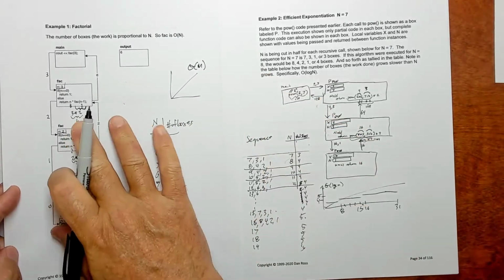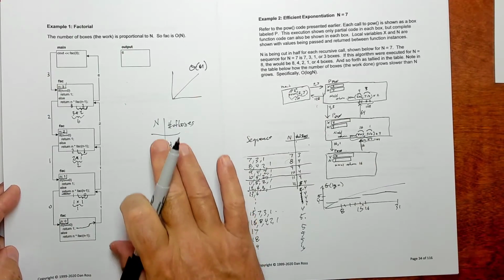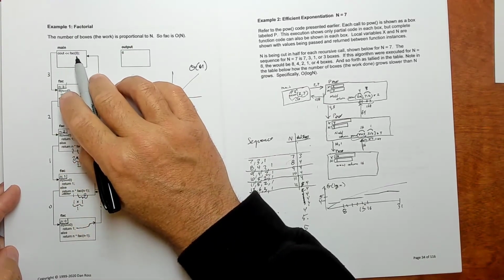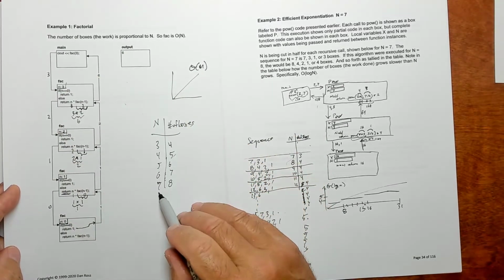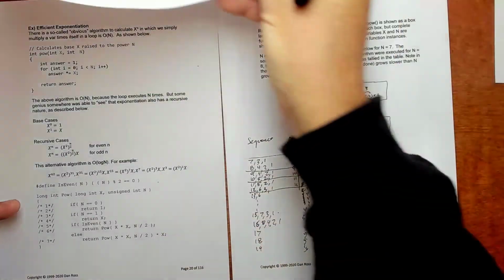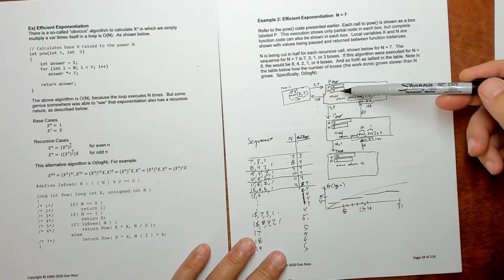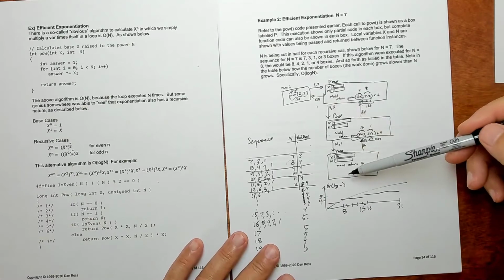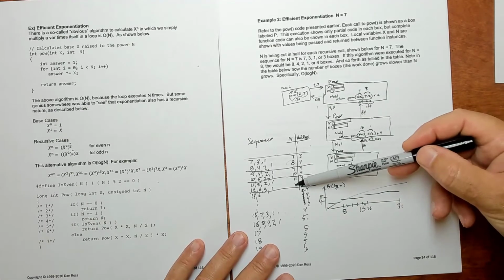Okay? But factorial is this thing, because the number of boxes is proportional to the problem size. The n, the 3 is the problem size. In this case, 3, 4, 5. Okay, but as the problem size increases, the number of boxes increases proportionally. But that's not what's happening here with efficient exponentiation. Even though you're getting a sequence of boxes, that sequence of boxes grows slower than the problem size n does.